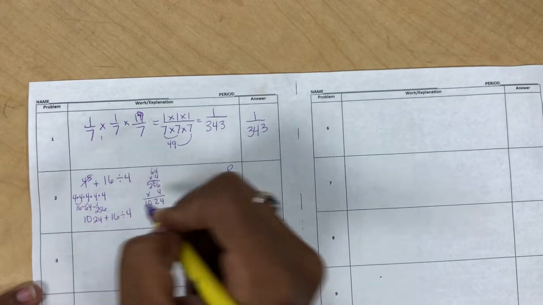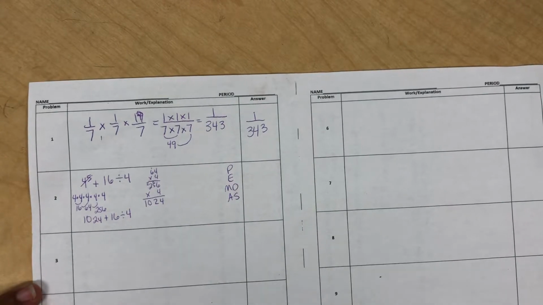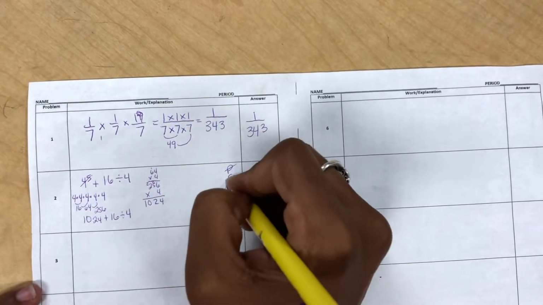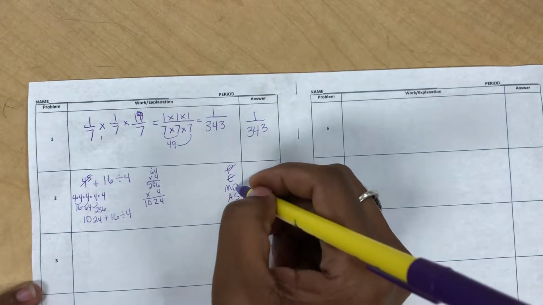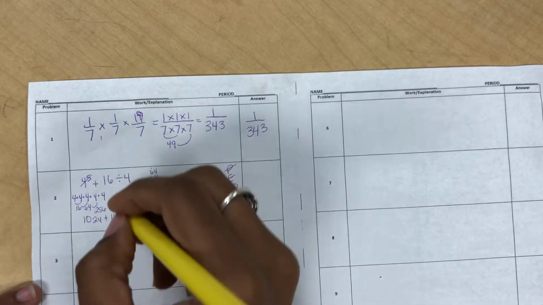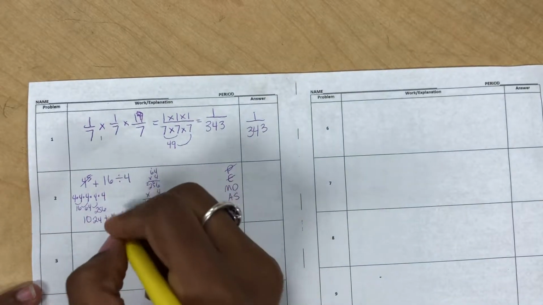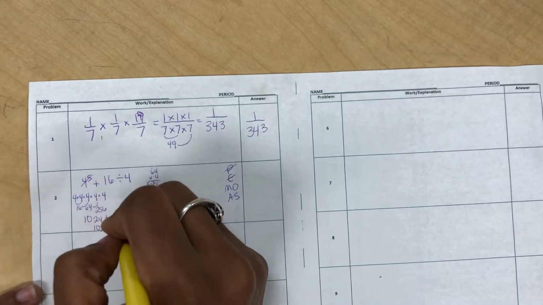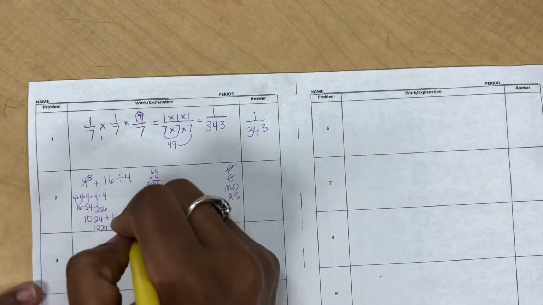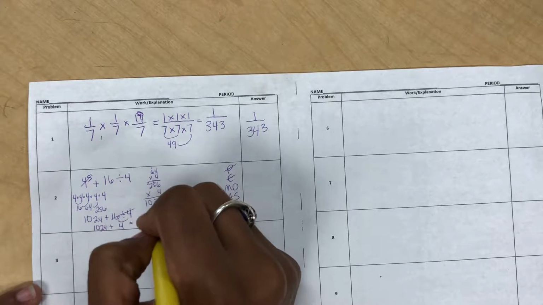I'm done with the exponent, so I'm going to bring down the rest of my problem. So now I have 1,024 plus 16 divided by 4. There weren't any parentheses, and I did the exponents. Now I need to do any multiplication or division, and I see this division here, which is 16 divided by 4, which gives me 4. So now I have 1,024 plus 4, because I'm done with that step, so that gives me 1,028.